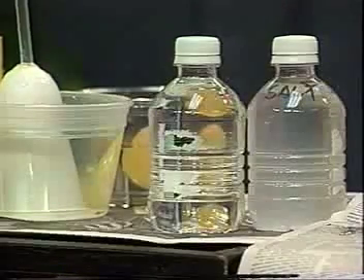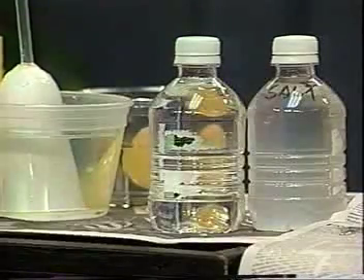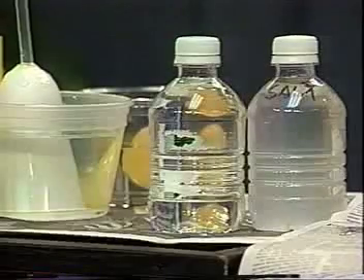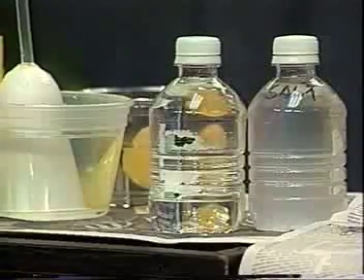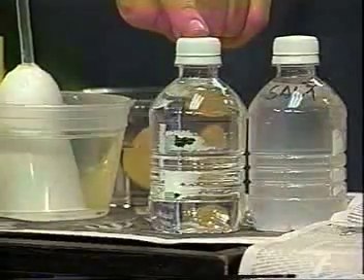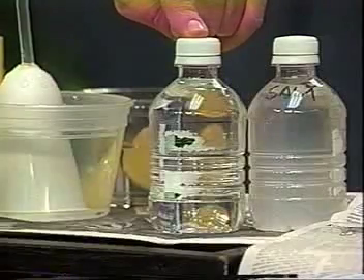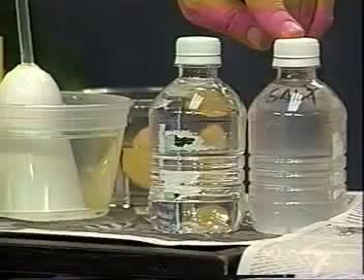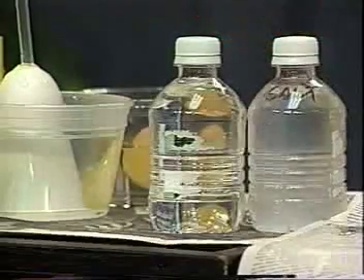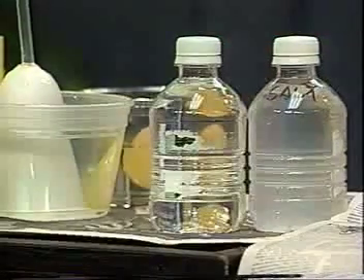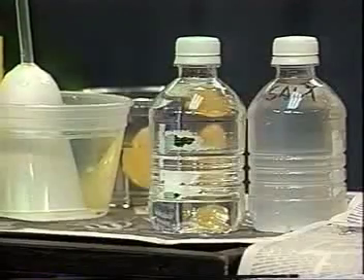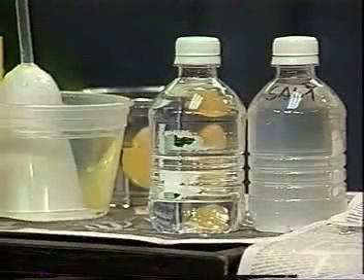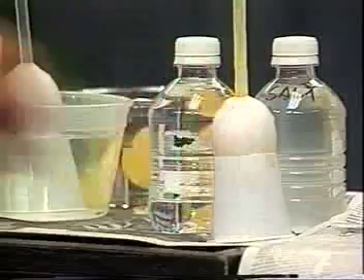So there is a thing called reverse osmosis. Normally, osmosis, the water goes from the highest concentration of water through a semi-permeable membrane into the lowest. But in reverse osmosis, we can make it go the other way. And that was one of the reasons that I showed you this thing.